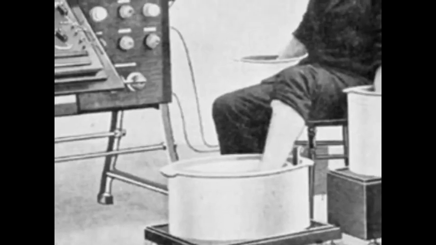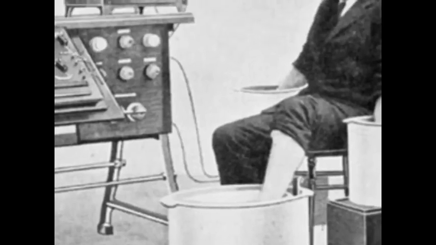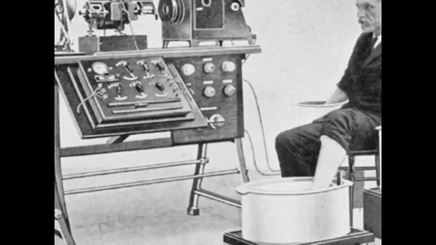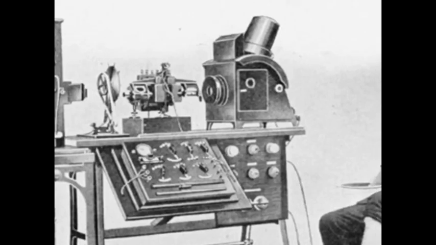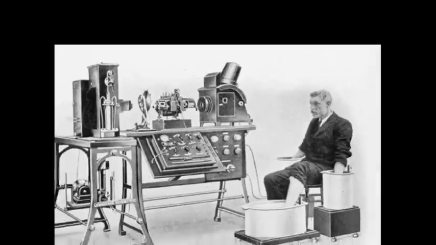This big container contains salt solution and works as the electrode. One foot and two hands are immersed in this. This is to know the history of how the ECG was invented and how bulky the machine was at that time.